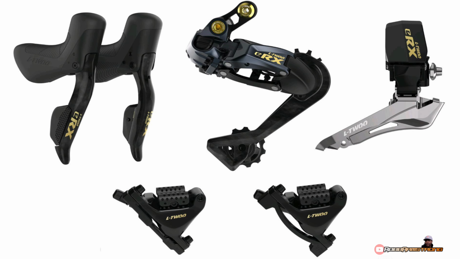I think the real thing is going to be the price point. What is going to be the price point to get into electronic shifting, man? I really think that's where they're gonna make some noise at. But another thing, like the aesthetics of it with the black and the gold lettering, oh man, it looks good. It's a sexy looking group set, and I cannot wait for it, man.